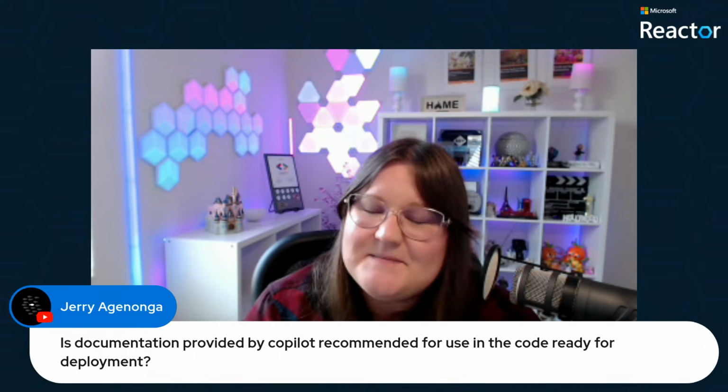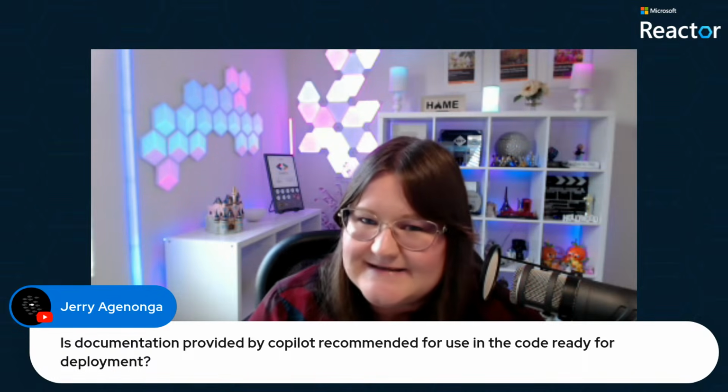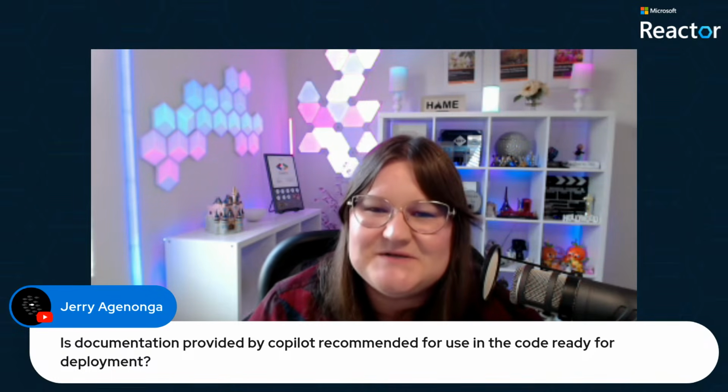It is the same thing as copying some code that you find on the internet, putting it into your project and then moving that to production. So make sure that you understand the suggestions that you are receiving. And if not, again, you can use Copilot to try to understand and ask Copilot to explain that code as well.